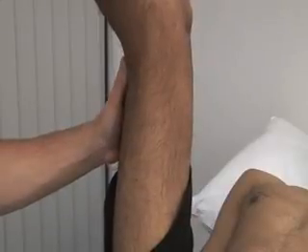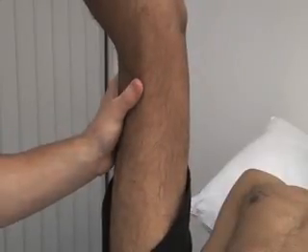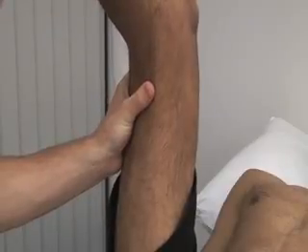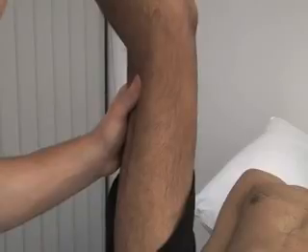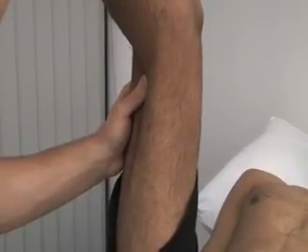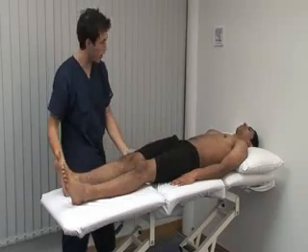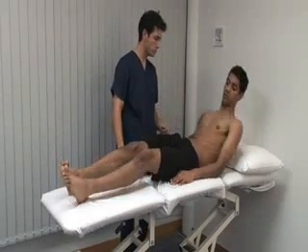Press over the hamstring tendons at either side. Is that sore? No. And then over the nerve in the middle of the fossa. Is that sore? No. The test is positive if pain occurs when the nerve is pressed, but not the hamstring tendons. Now you roll over onto your front.